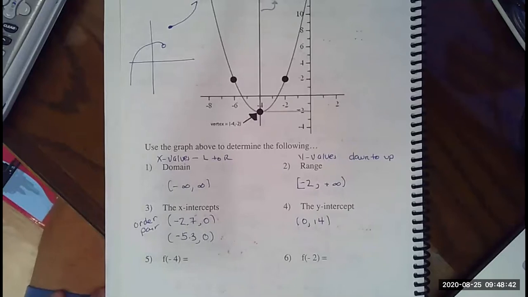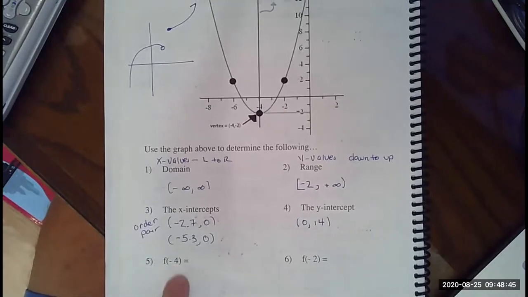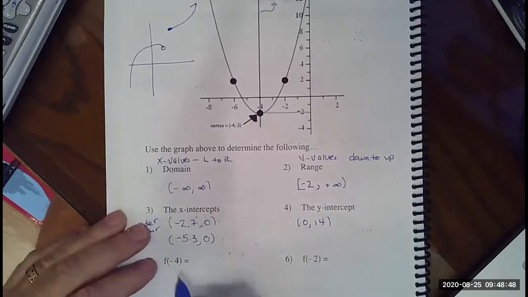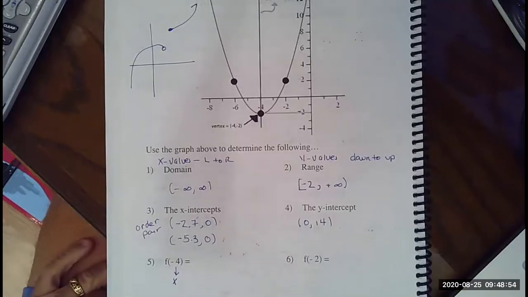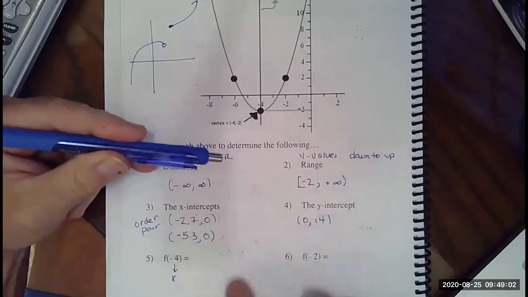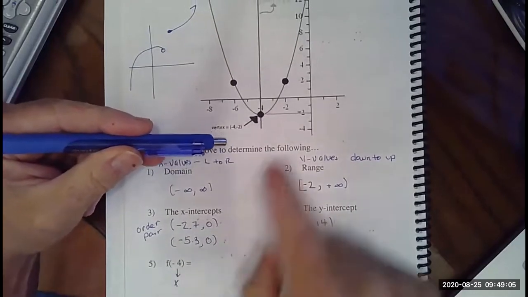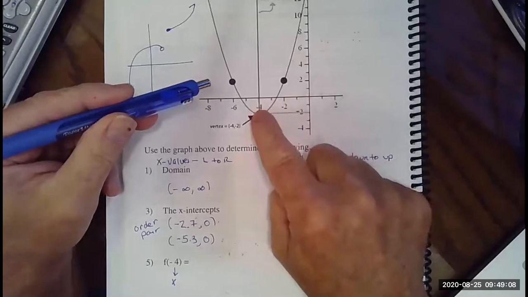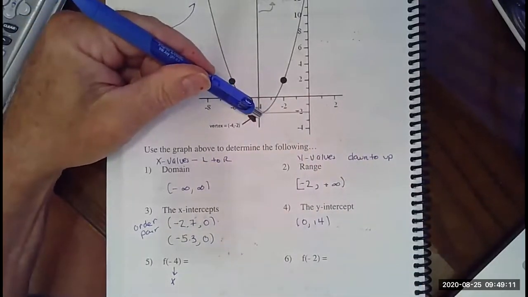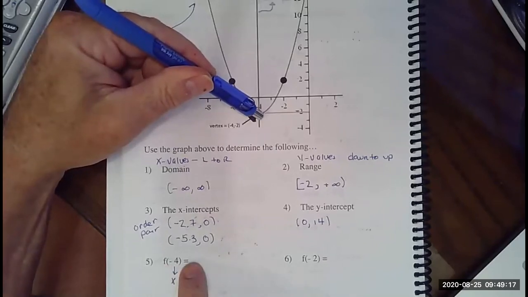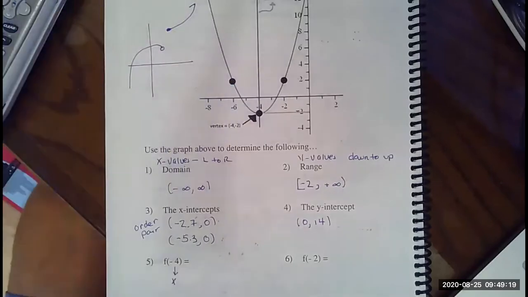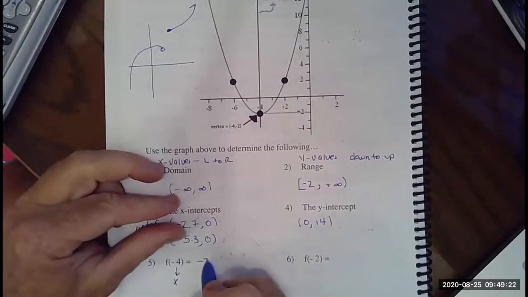All right, now your textbook will have images like this, and it'll ask you from the picture, what's f of -4? This is, or was, an x value. -4 is an x value. So I'm going to take the end of my pen and place it where x is -4 on the ordered pair. X is -4. Oh, well, there it is right there in the curve. It turns out to be at the vertex. So because it's f, they're asking what's the y value when x is -4? It's -2 when x is -4.